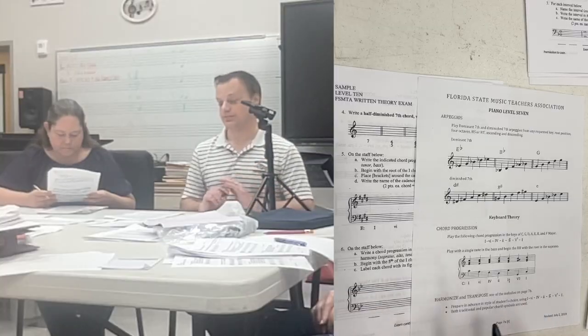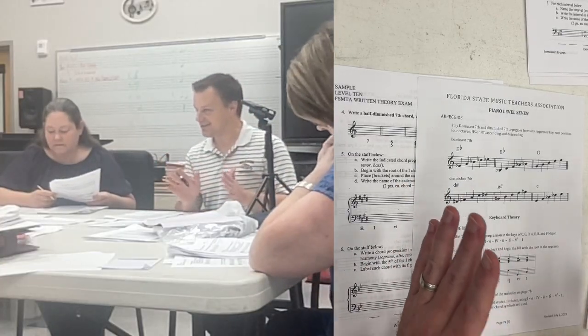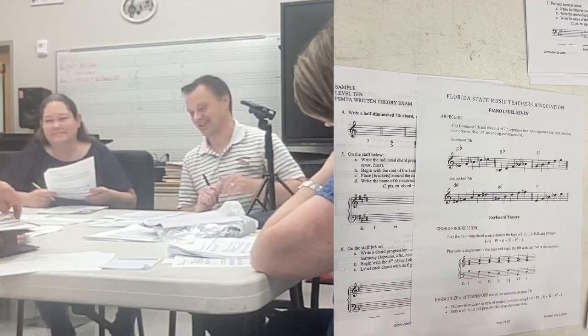What do you double in a root position chord? The root. Some students will say the bass, which is fine as long as they understand that the root is the bass in a root position chord. I do like going with the root.